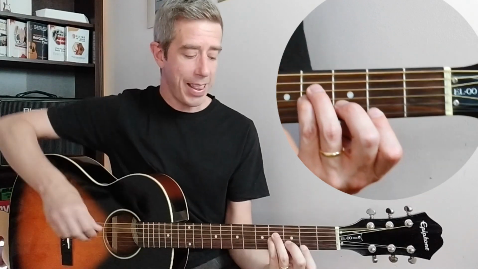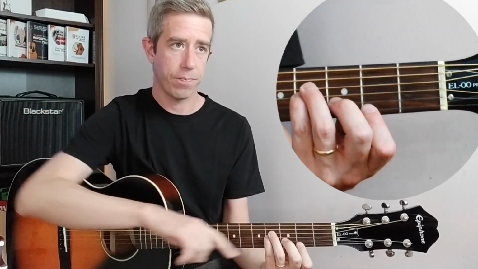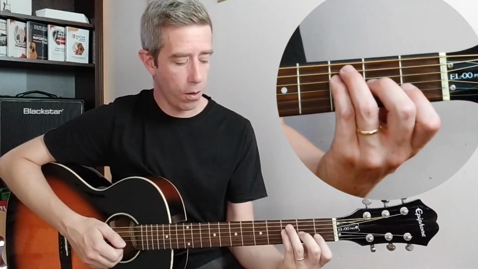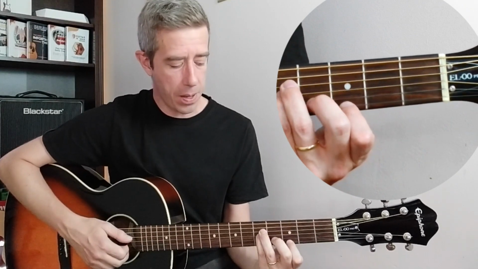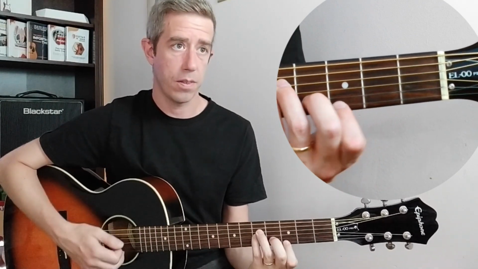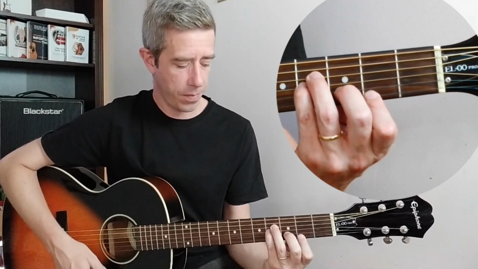Now remember, we're talking about shapes. Get this little shape and bring it over here, and you have an F major 7, which is a cheat for F. It's exactly the same shape as the B minor. Wait, B minor was here. Exactly the same shape. I only bounce frets and strings.